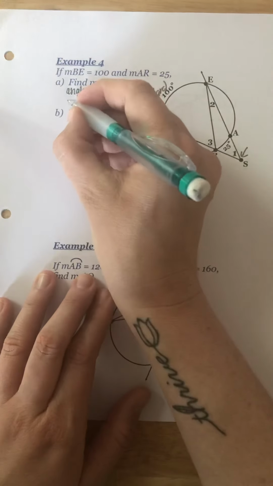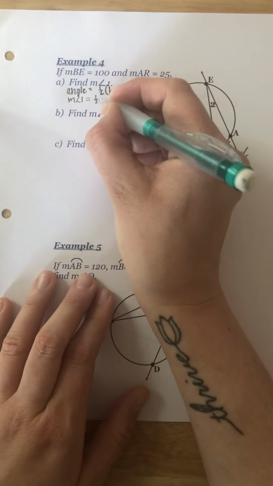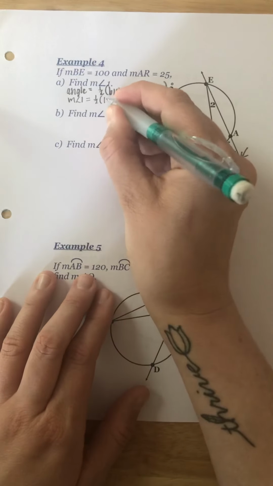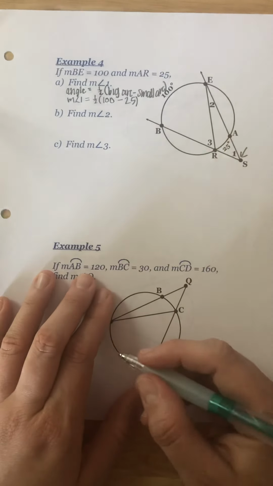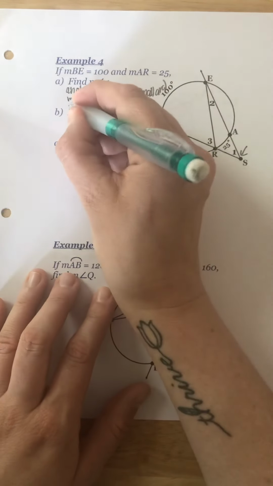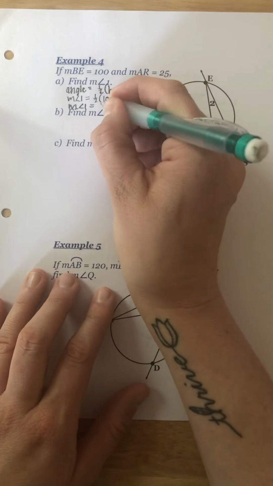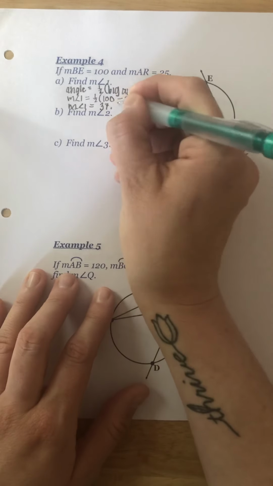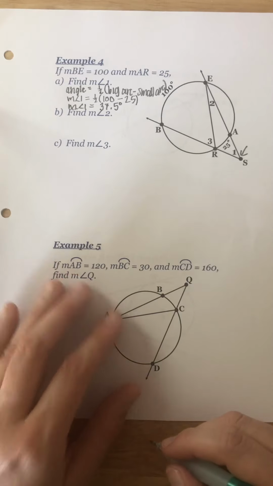All right, so angle 1 is going to be equal to 1/2 of, the big arc is 100, the small arc is 25. 100 minus 25 is 75. And what would half of 75 be? It would be 37.5. So angle 1 is 37.5 degrees.